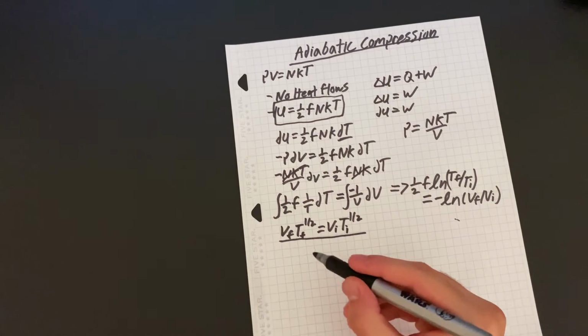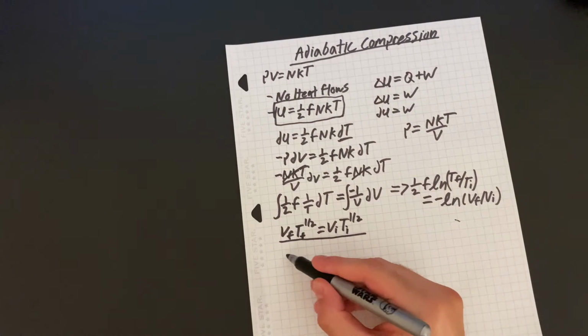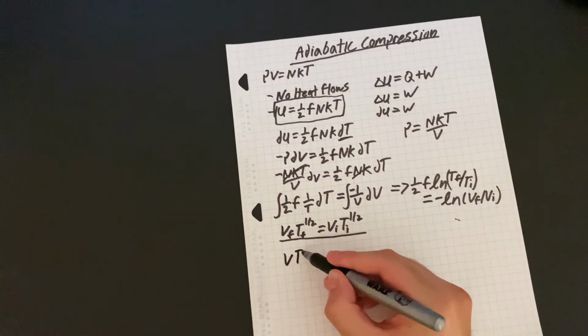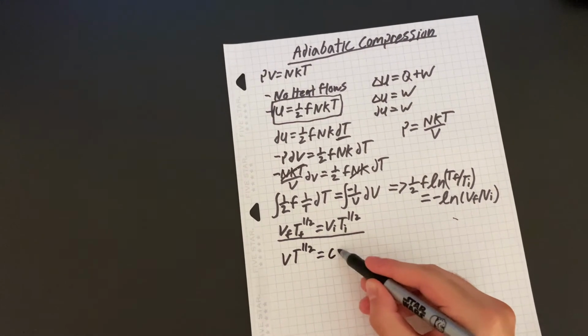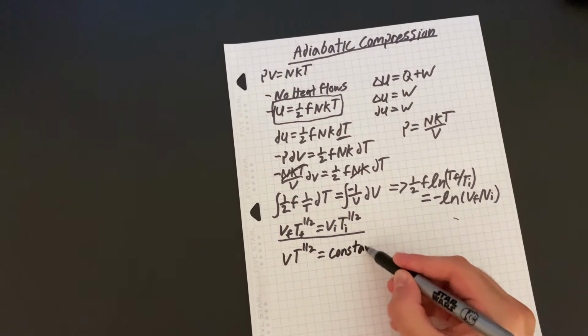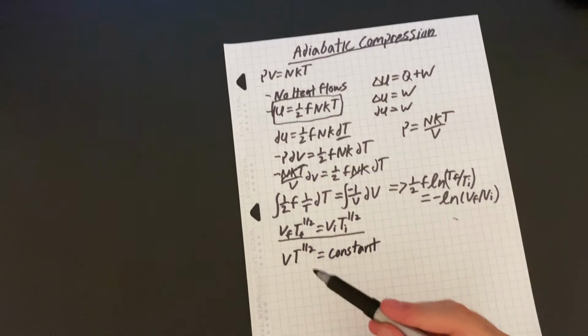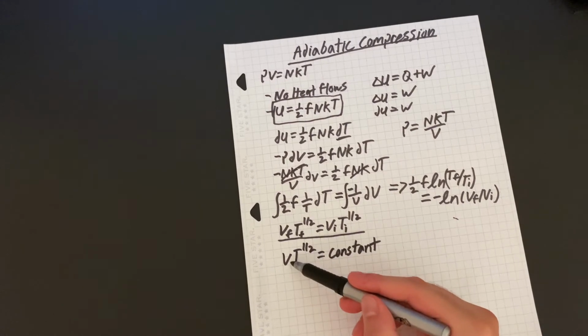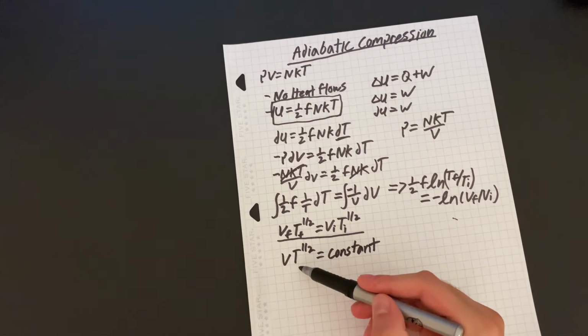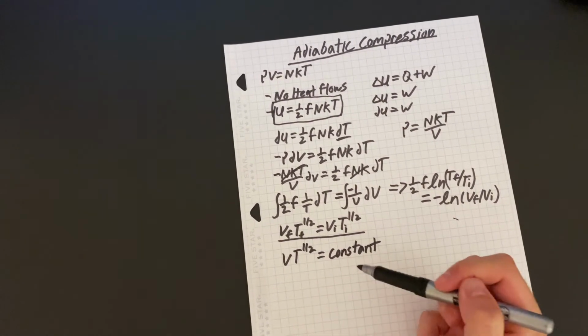Other textbooks actually write this as V T to the 1/2 F equals a constant. So basically what this is saying is that any point of volume and temperature on the curve will be constant.